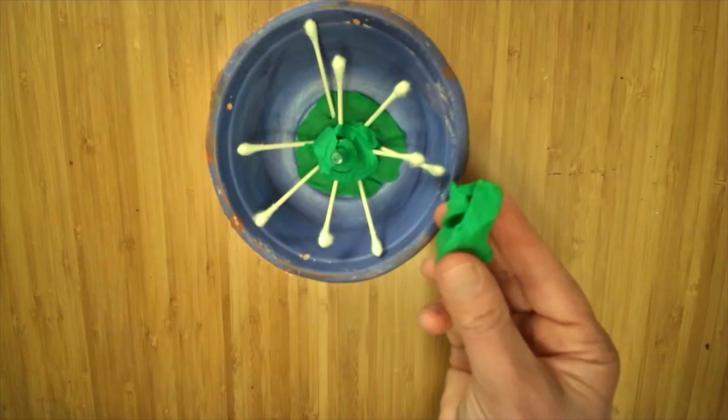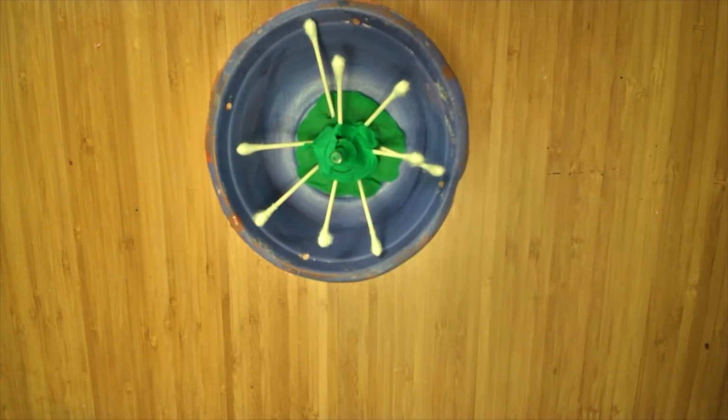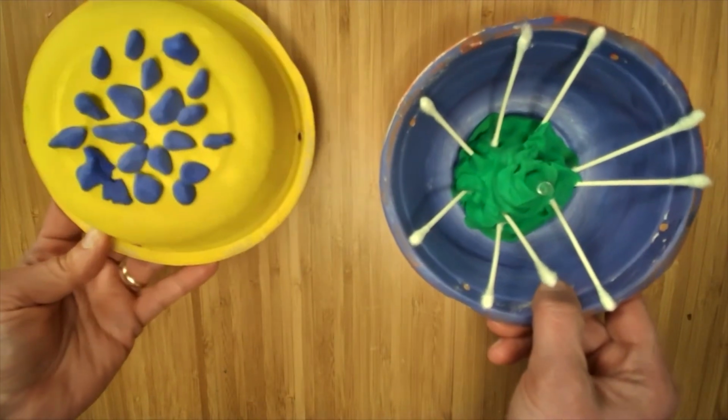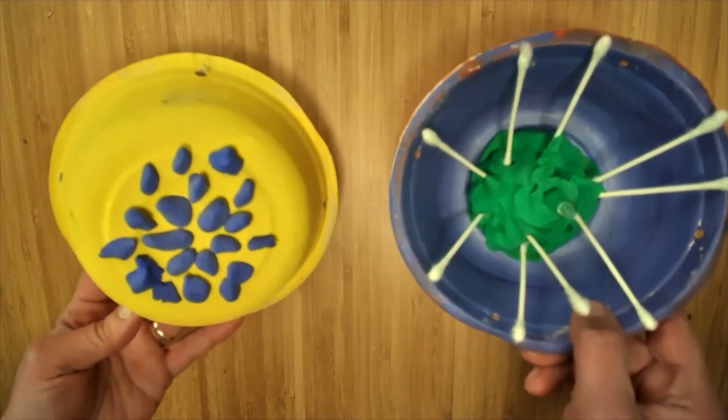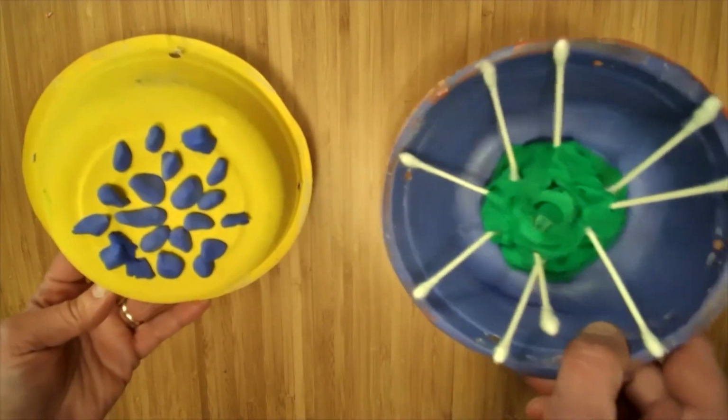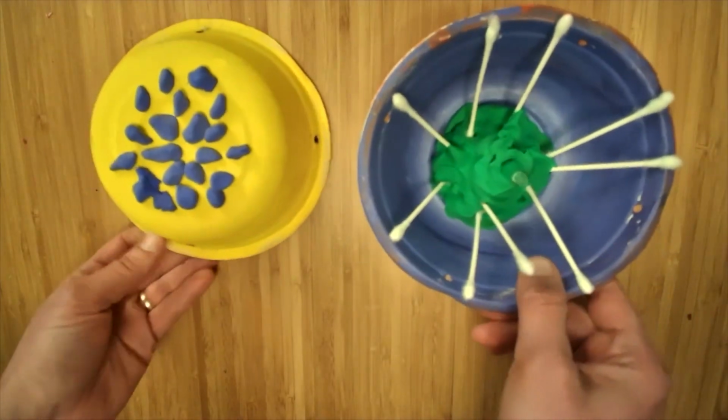If you have any clay left over, you can put it back in the bag to save it for later. And that's how you can make the center of your flower with either seeds or pistils and stamen. What are you going to put in the center of your flower?